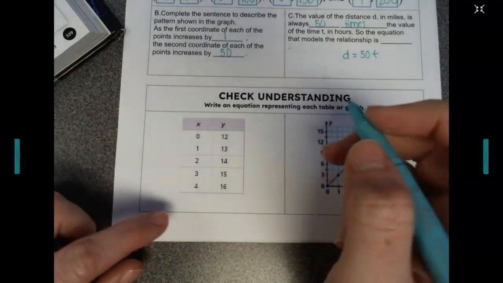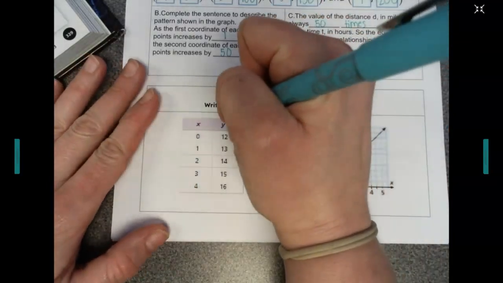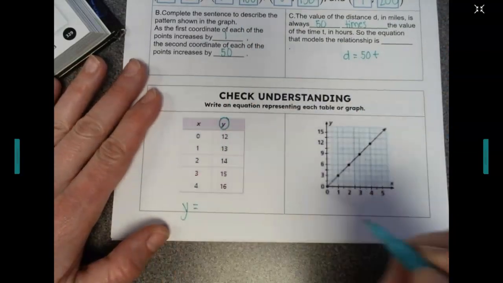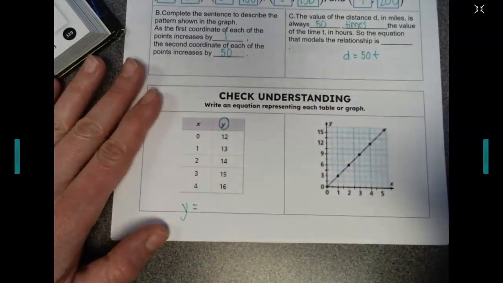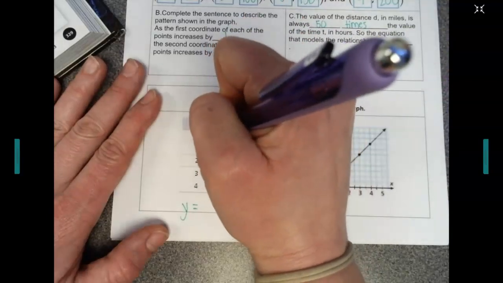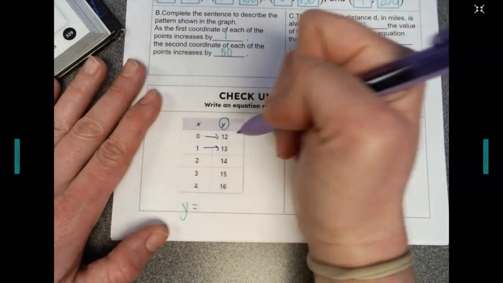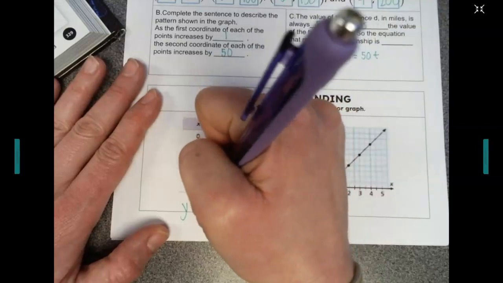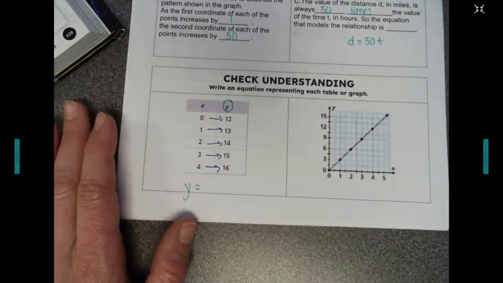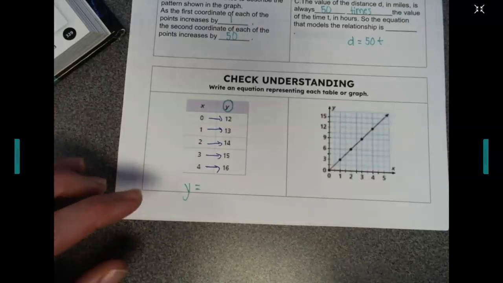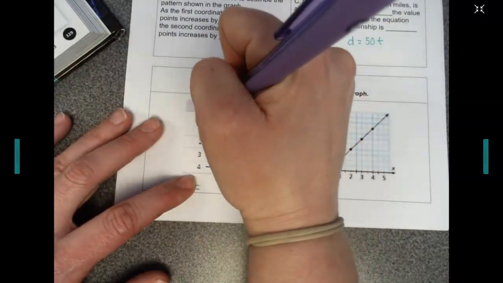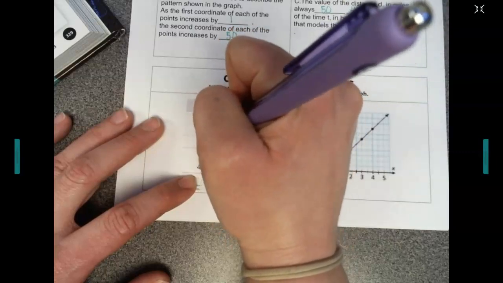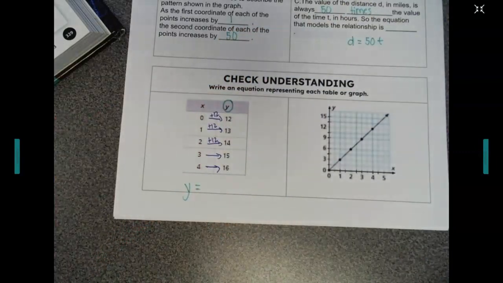So let's take a look here. When we write an equation, we are always going to start with the y first. So y equals, and now we're going to figure out how to get from the left to the right. So how do I make 0 into 12, 1 into 13, 2 into 14, 3 into 15, and 4 into 16? It needs to be the same thing because there's a rule that goes all the way down. I know that 0 plus 12 is 12, 1 plus 12 is 13, 2 plus 12 is 14. So we're going to be adding here.